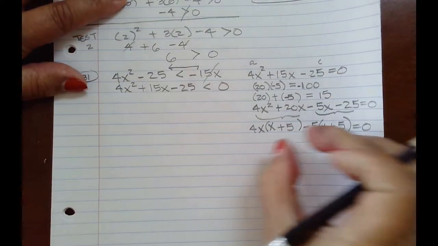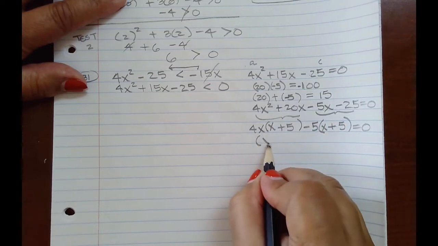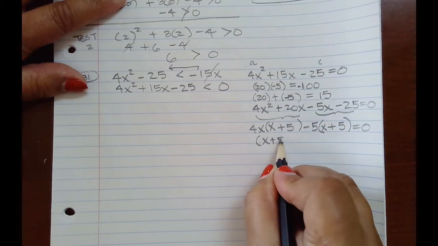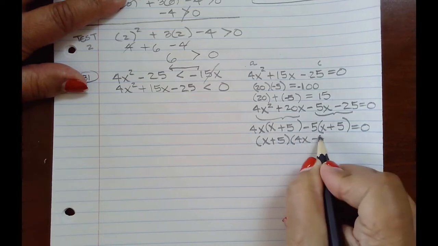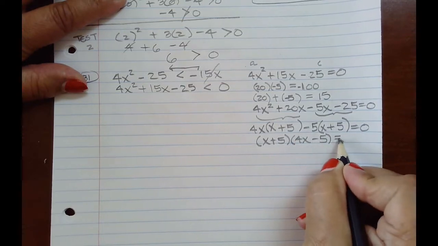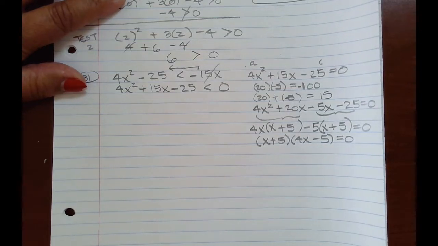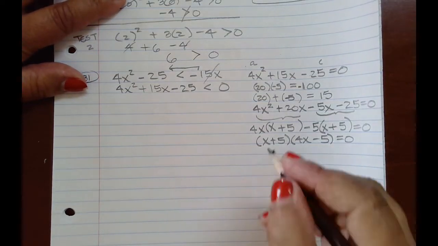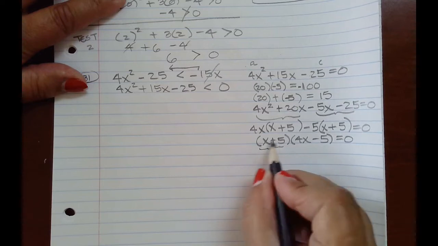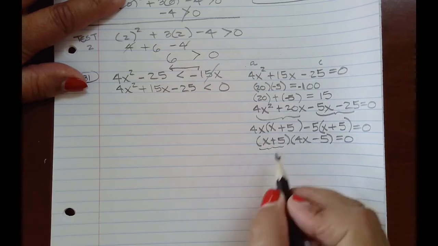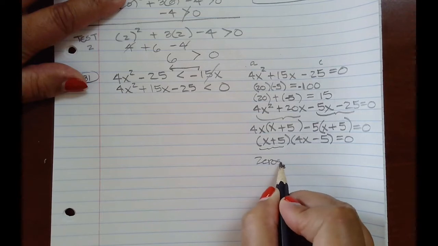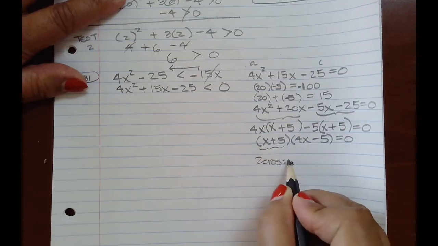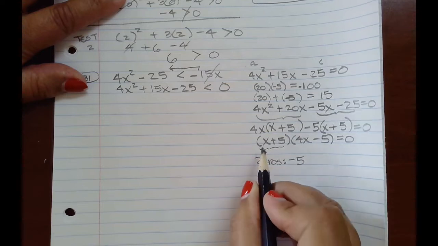So now what this term and this term have in common is x plus 5, and then what goes in the other parenthesis is 4x minus 5. Okay, so it's all factored. Now I want to know what would zero this out. In this case, it's easy to just look at this and tell it's negative 5. So zeros are negative 5. That's what would zero out this first factor.